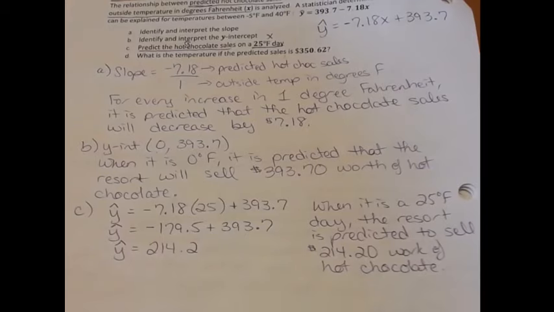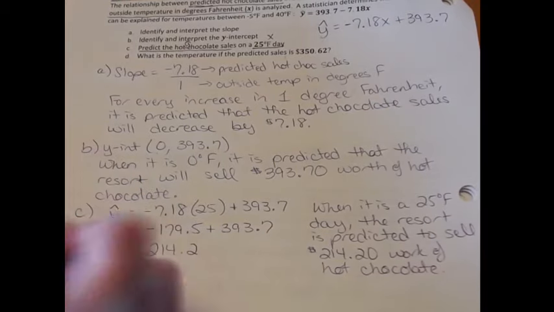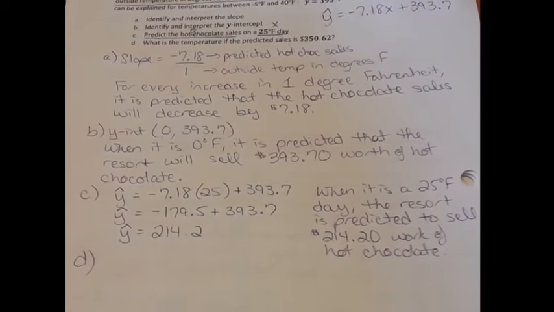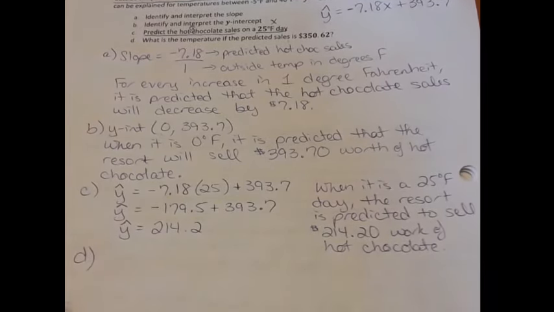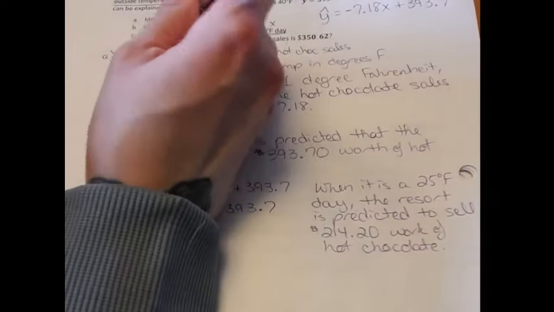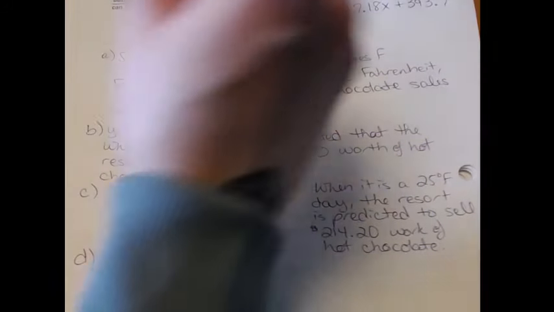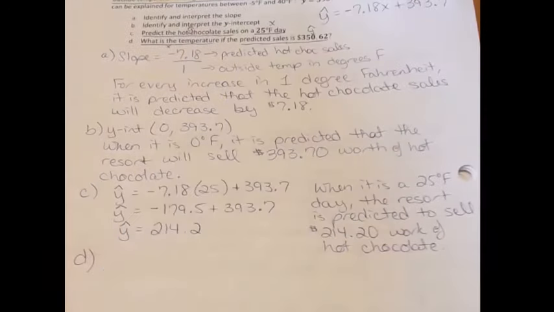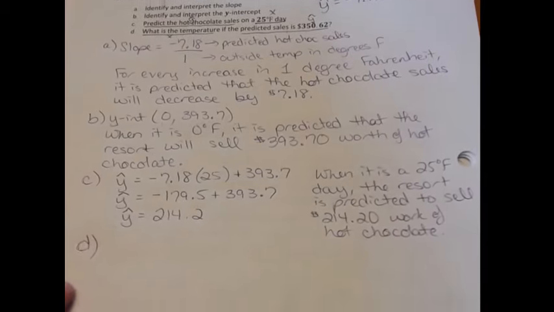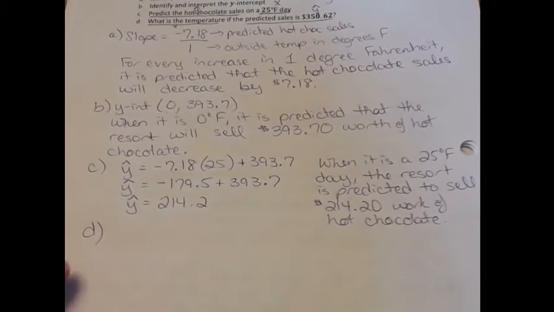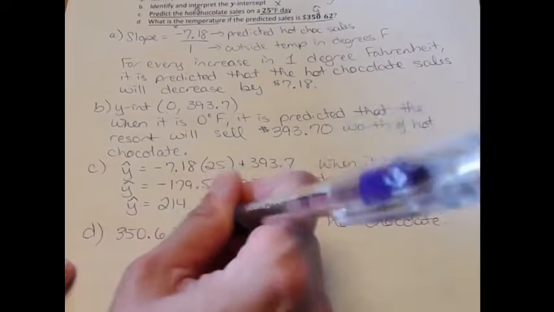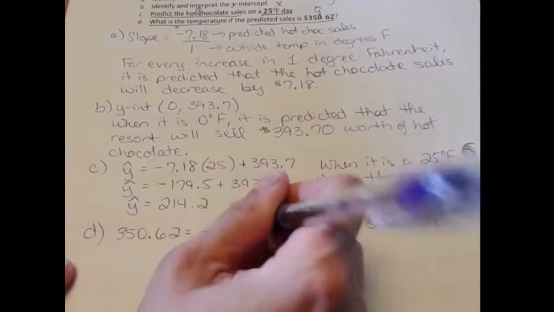James, I see your answer coming in. You had the 214.2. Very nice. Let's take a look at your answer for part D and see if it agrees with my work. For part D, it says, what is the temperature? That means we don't know x, if the predicted sales is $350.62. So take your original equation, replace y hat with 350.62 and solve for x.